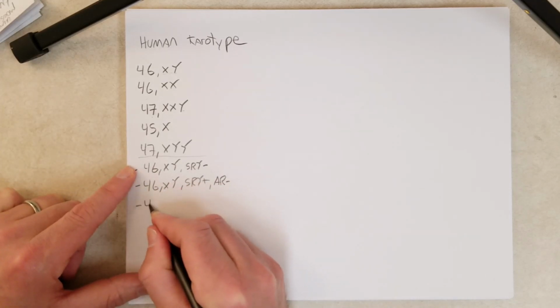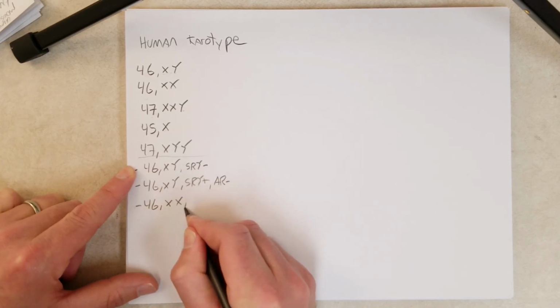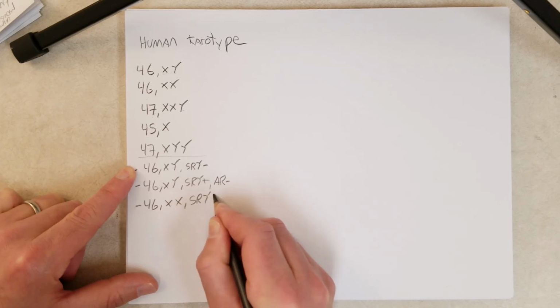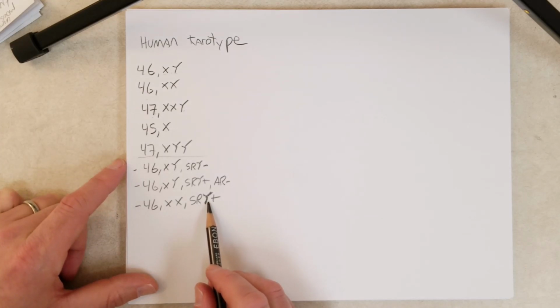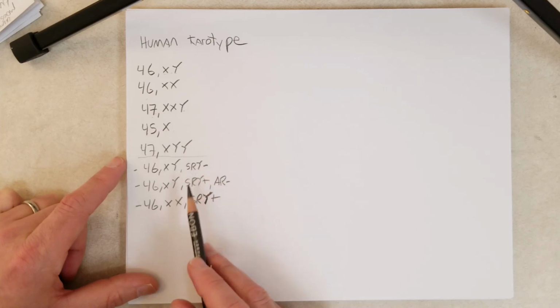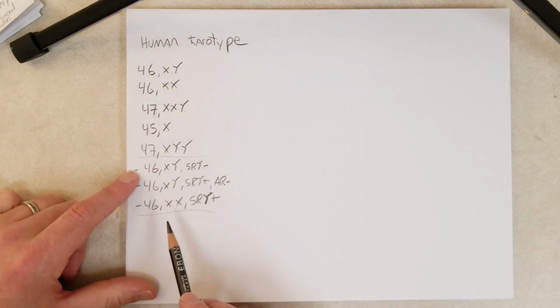And then we also have 46XX SRY plus. So this is that translocation example we're talking about, where SRY has moved from the Y chromosome to an autosome or the X chromosome, but this is also possible, and we'll talk about this phenotype in this video.